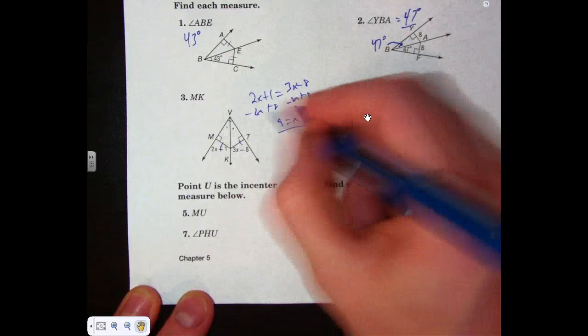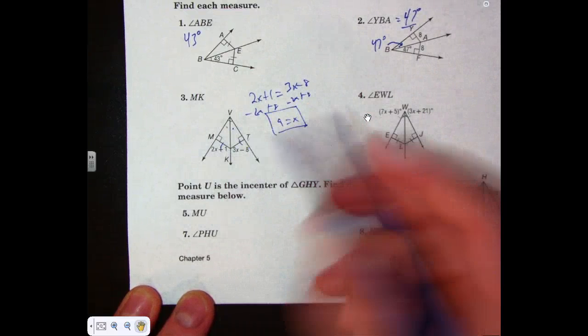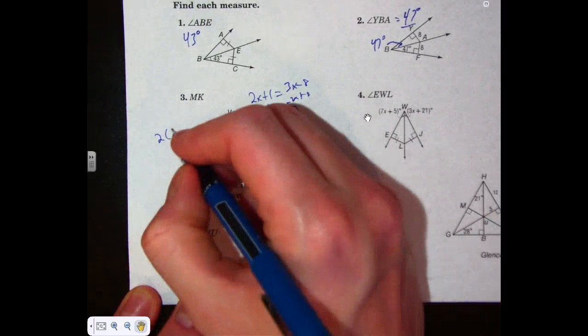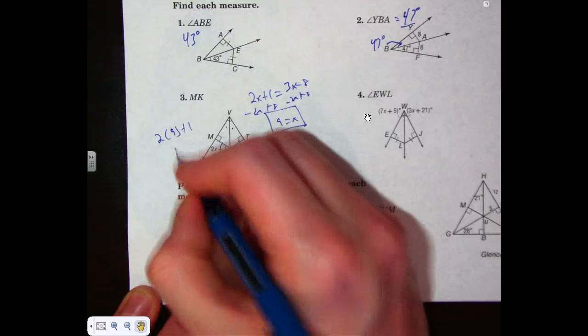Now that's not what's being asked. The question is, what's the length of MK? So now I have to take 9 and plug it back in for K, or MK. 2 times 9 plus 1 is 19.